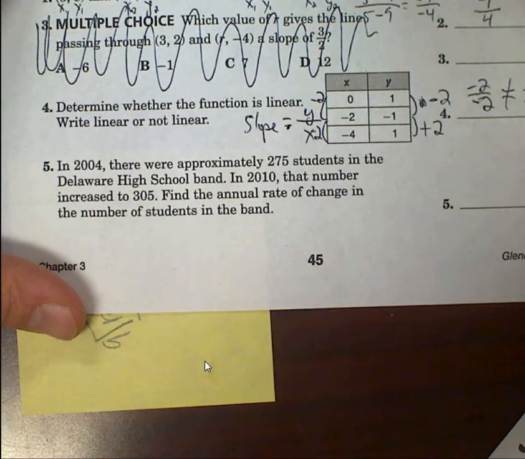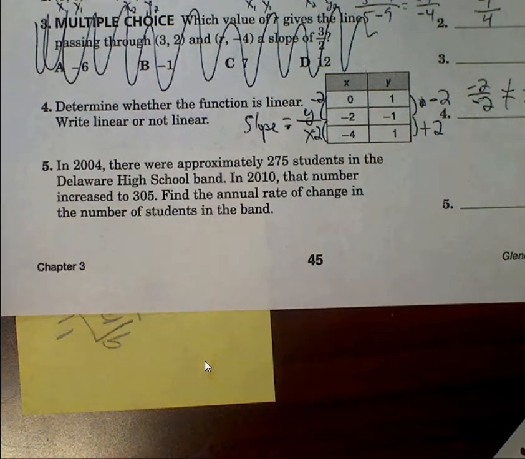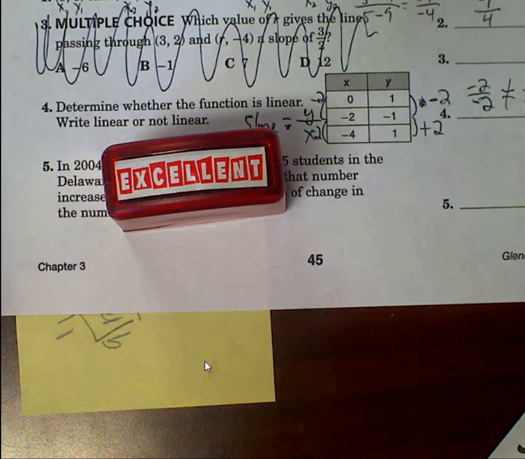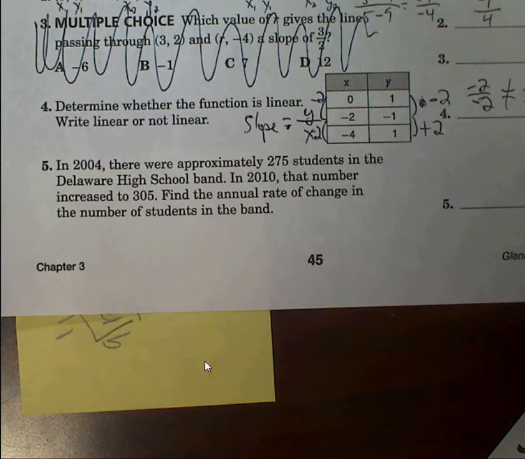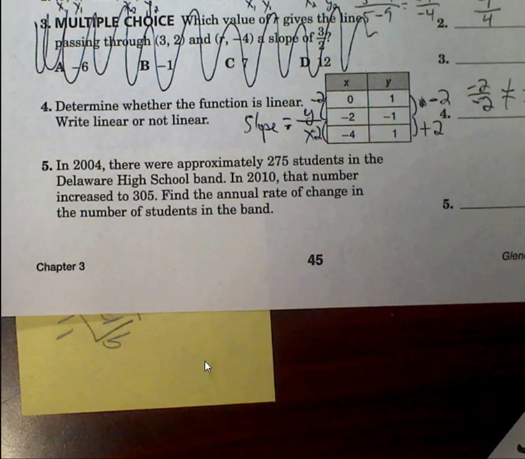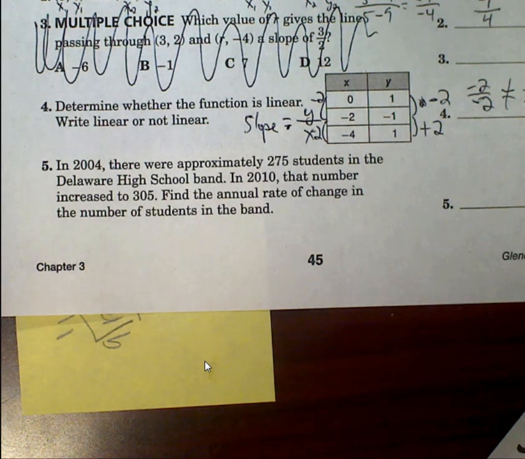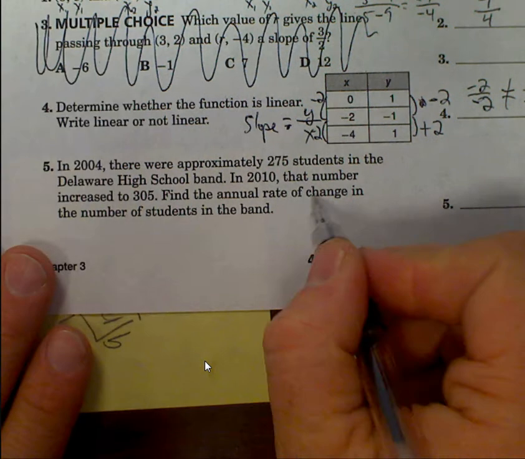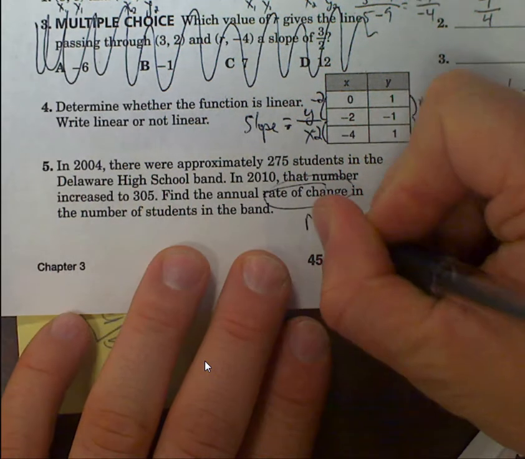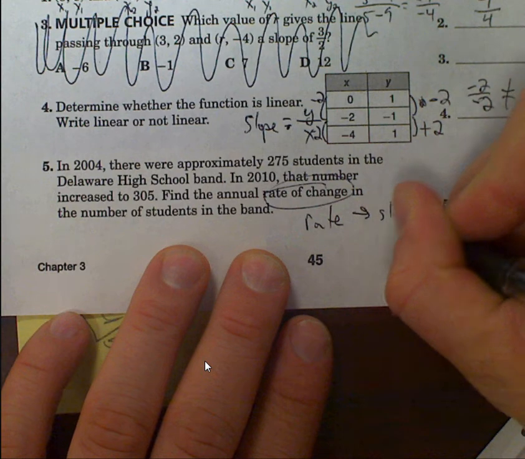Number 5, pause the video and try. On number 5, it says in 2004 there were approximately 275 students in the Delaware High School Band. In 2010, that number increased to 305. Find the annual rate. Rate means slope.